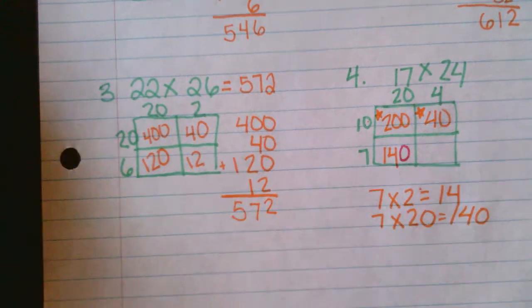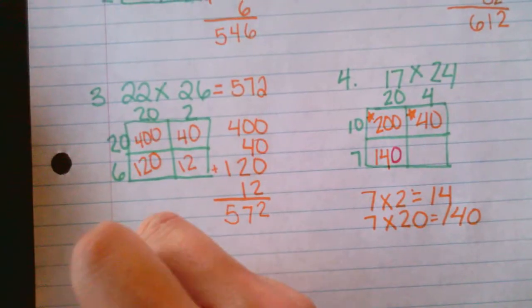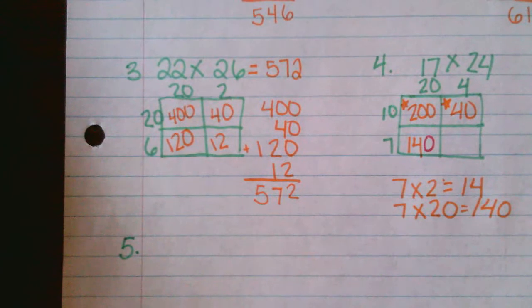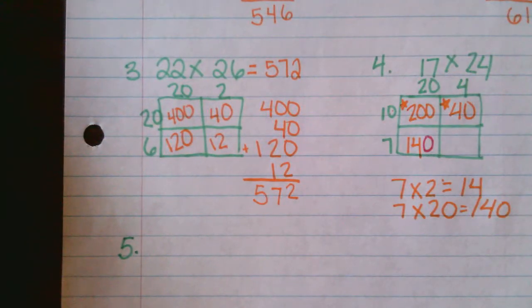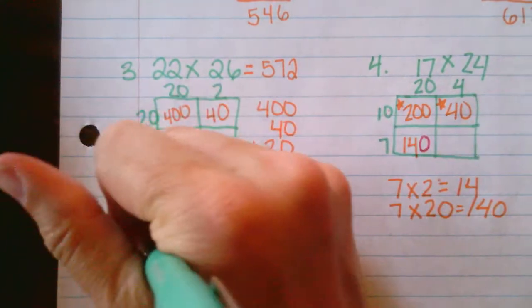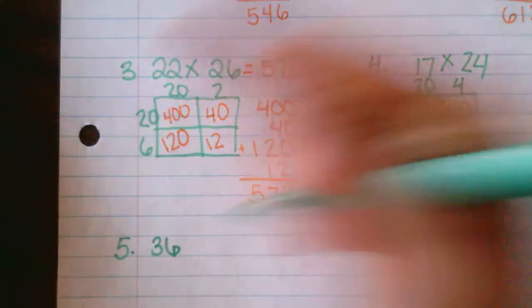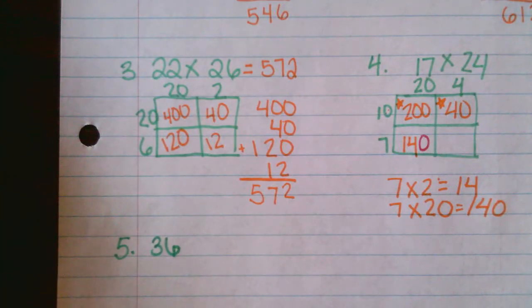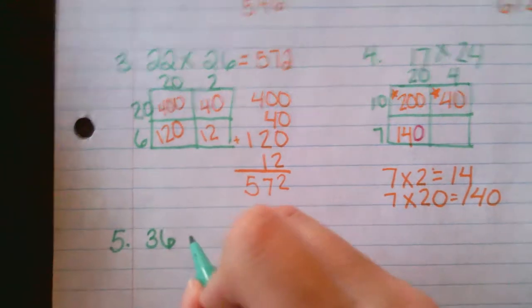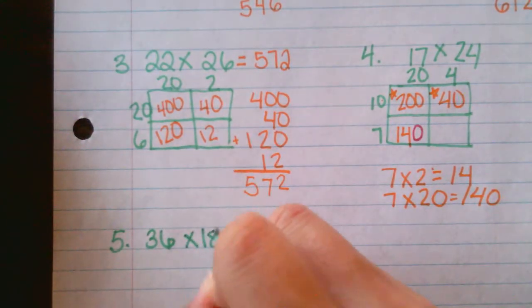Let's take a peek at number 5. Number 5 says, each student in Ms. Sheik's kindergarten class has a box of crayons. Each box has 36 crayons. So that's our first number. If there are 18 students in the class, how many crayons are there? So we have our 36 times our 18.